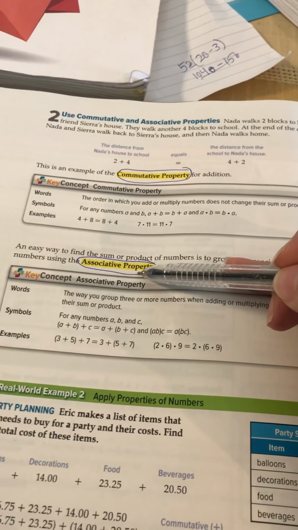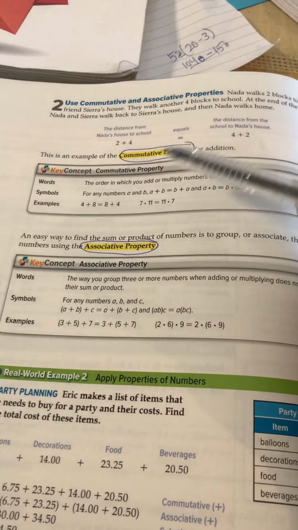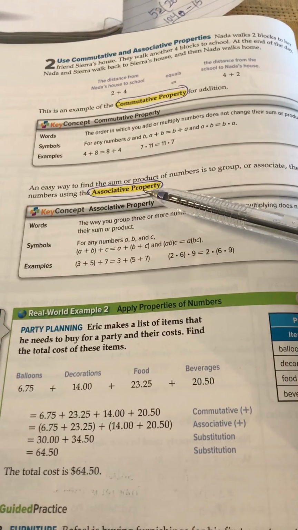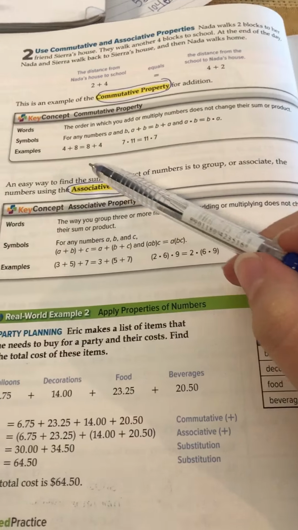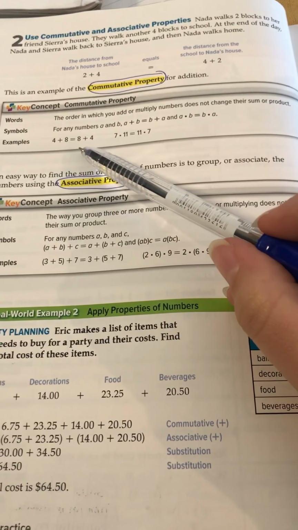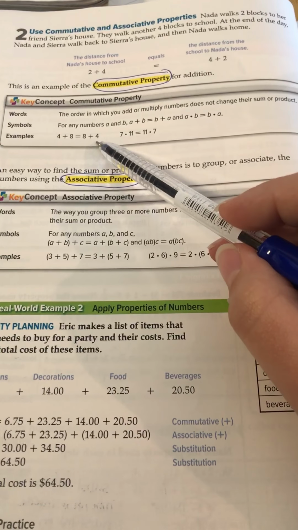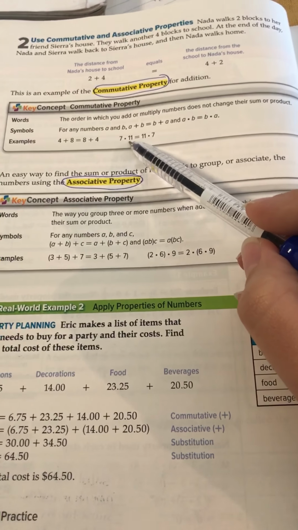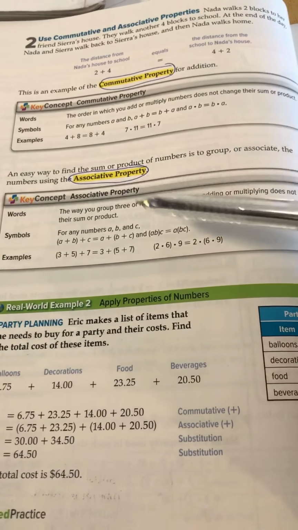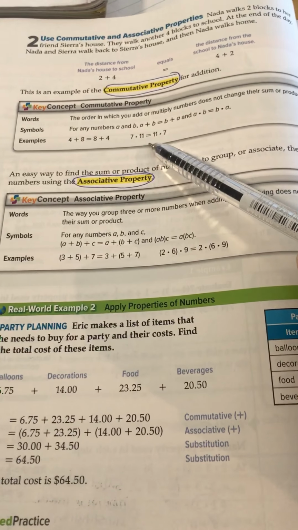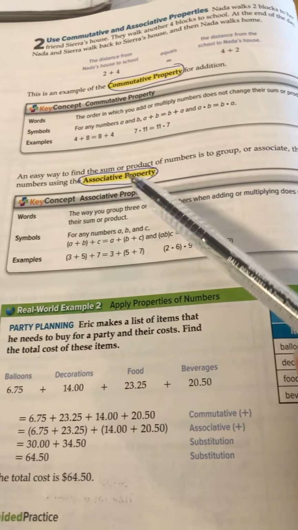Okay, if we move to the second page, commutative property and associative property are actually a little more important than the previous two. You might see commutative or associative property on there. Commutative property says that we can switch the order of something. So if I have 4 plus 8, that's the same as 8 plus 4. And if I have 7 multiplied by 11, that's the same as 11 multiplied by 7. So this would work for multiplying or adding as commutative property.